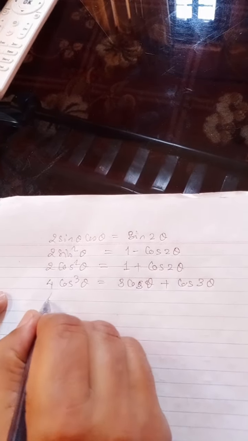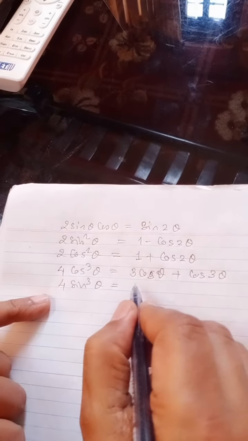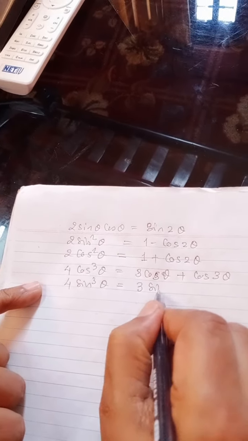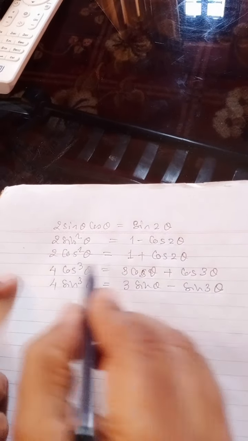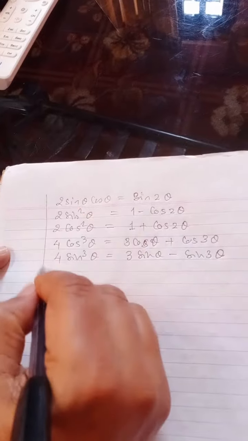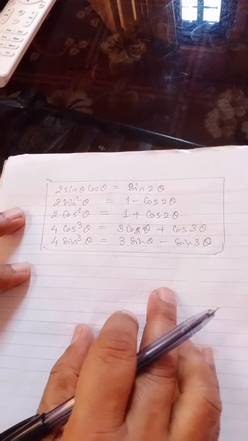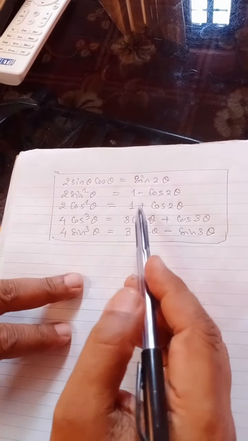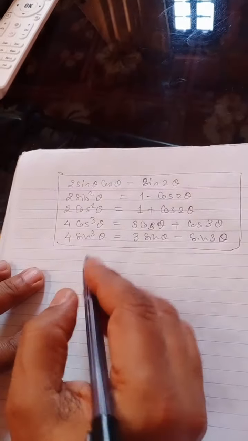Similarly, 4 sin cube theta equals 3 sin theta minus sin 3 theta, according to the multiple angles. And in the sub-multiple angles also we have to use such type of formula, but the angle becomes half.